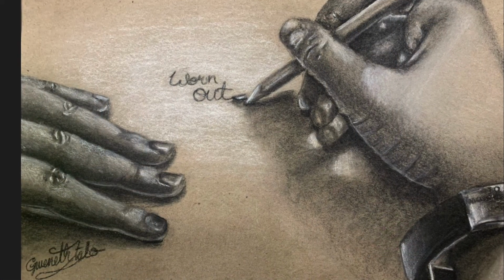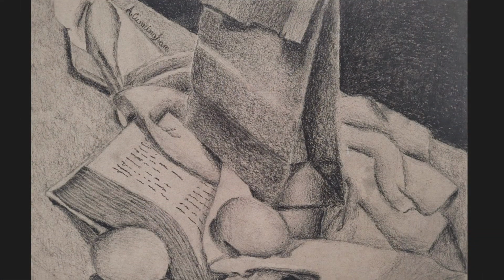And then in Art 2, the students, you're going to see their work features a lot of technical skill building, a lot of talk about form and shading and value, both in black and white and shades of gray, as well as color.